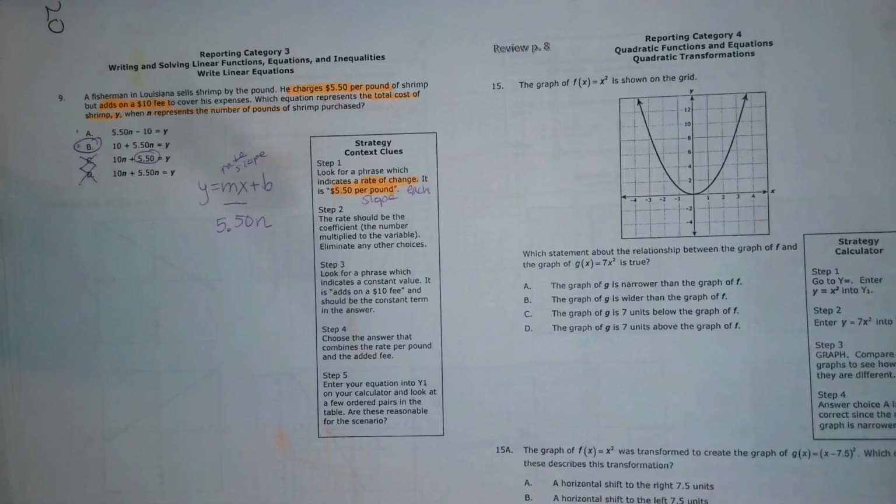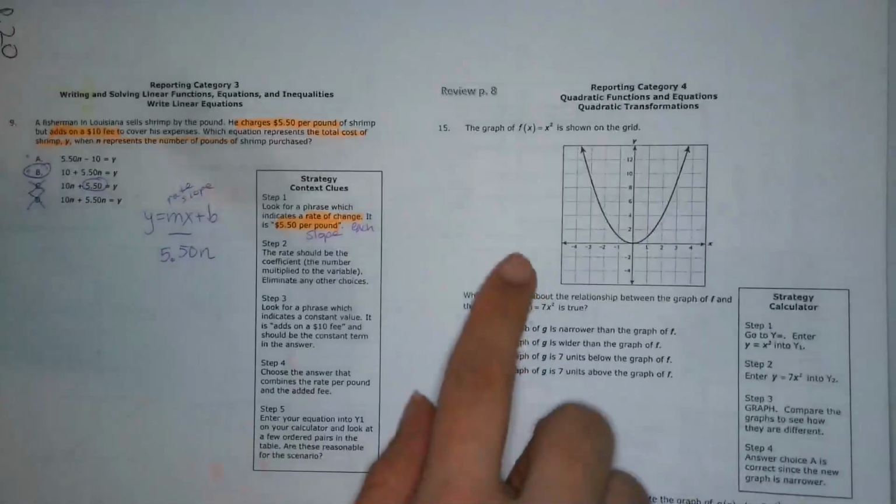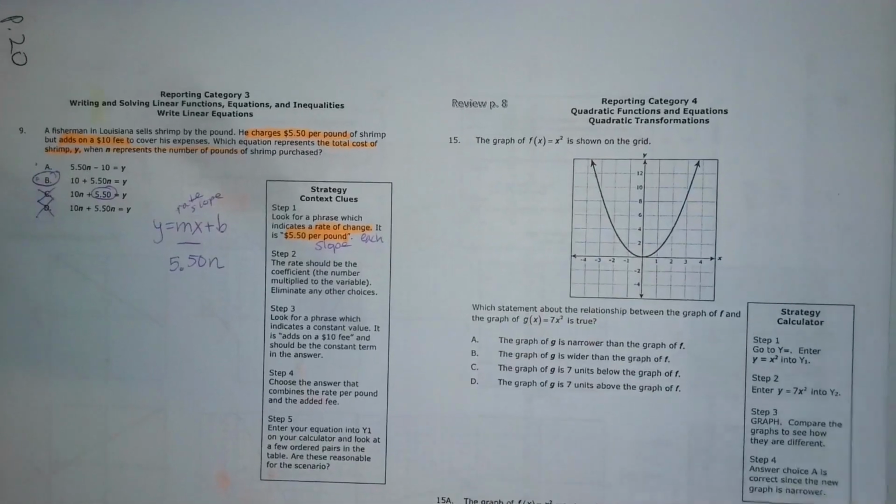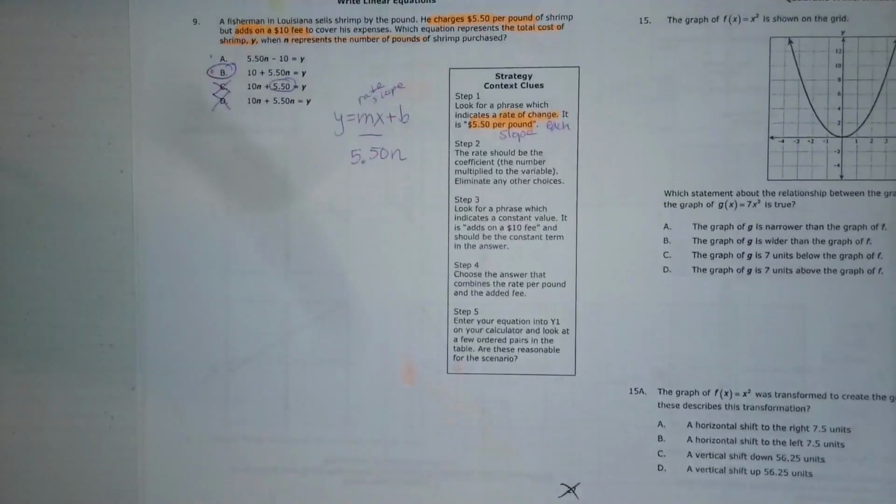Okay, we do have another question, but it is not on this page. This is category 4. I'm going to save that for a different video. I'm only doing category 3 in this video. So I'm going to skip around. We just finished question 9 on page 20. So now we're going to move on. And I think there was one more.